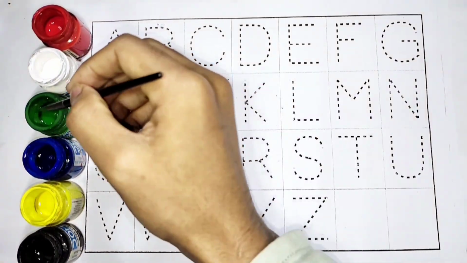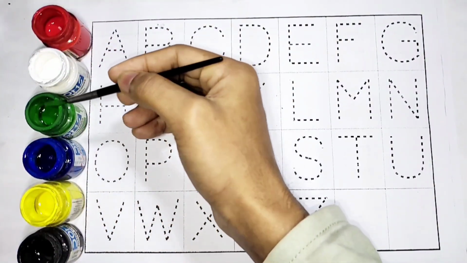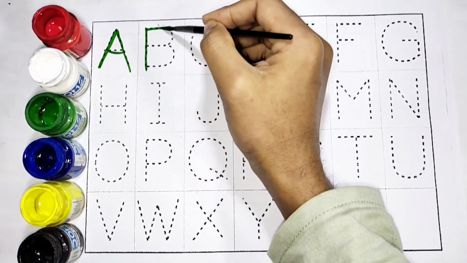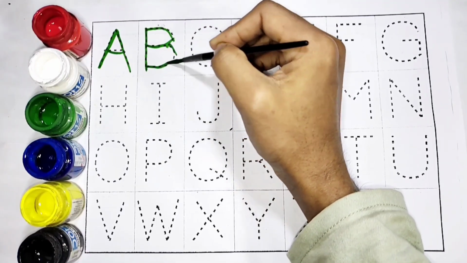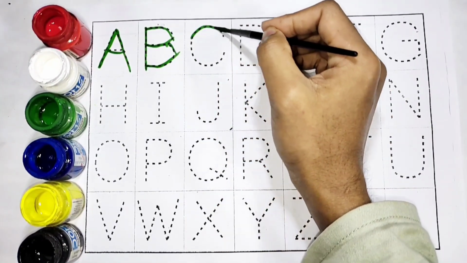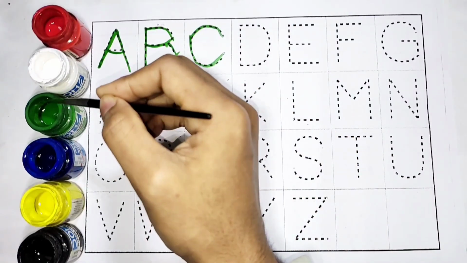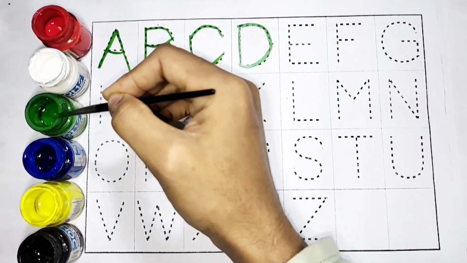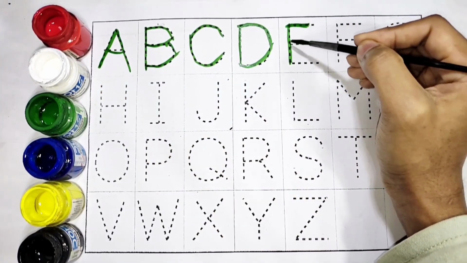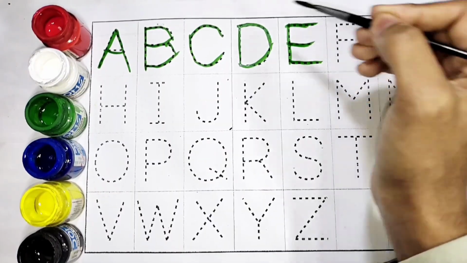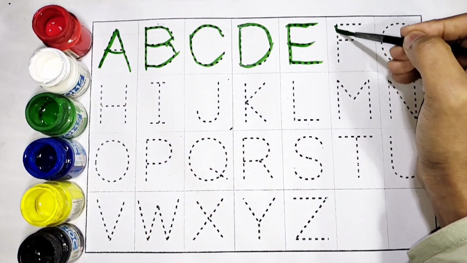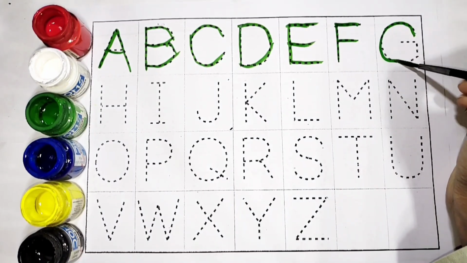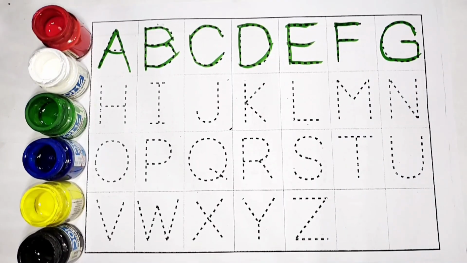Kids, first we're using the color of green, and now we draw the alphabet of A. A for apple. B for ball. And the next one is C for cow. D for dolphin. The next one is E for egg. Kids, the next one is F for fish, F for fan. G for goat. The next one is H.